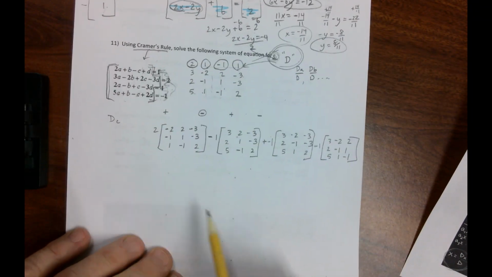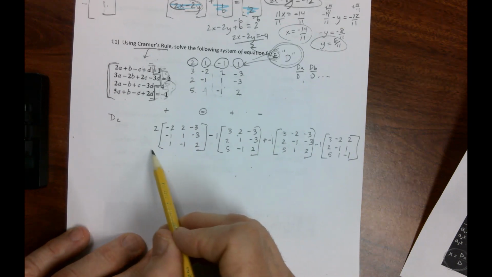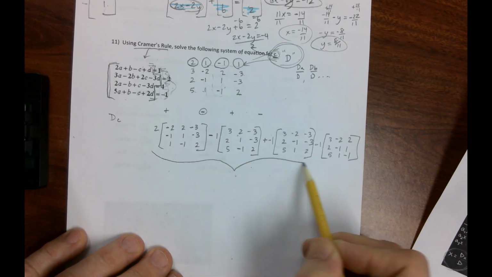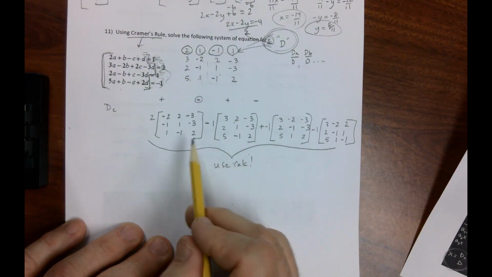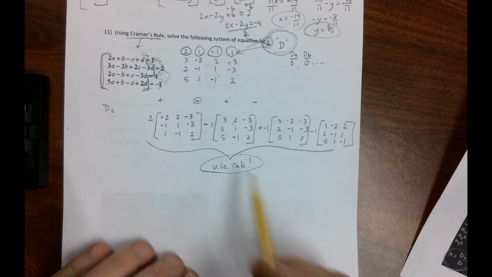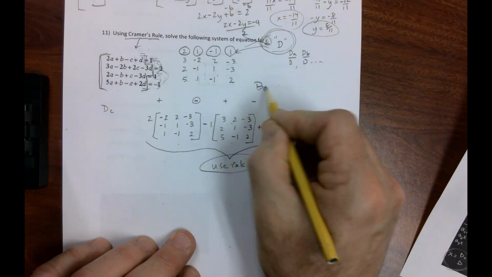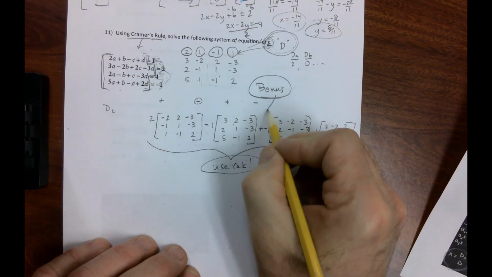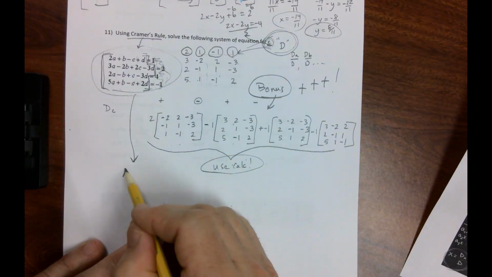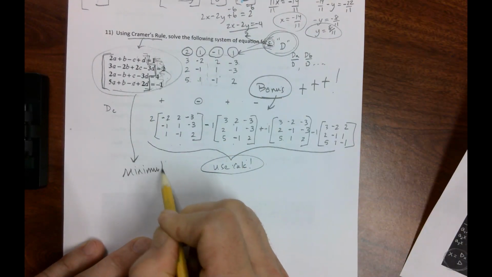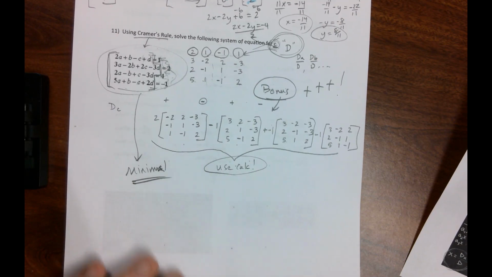And the more I think about it, the more constricted we are with time, I might say something like get to here and then use your calculator to find all of these. Seems a little ridiculous right now to expect this, so I'm probably going to make it a bonus. The more you do by hand, the more points you're going to get. And if you just plug this in your calculator, you'll get something, but it will be minimal.